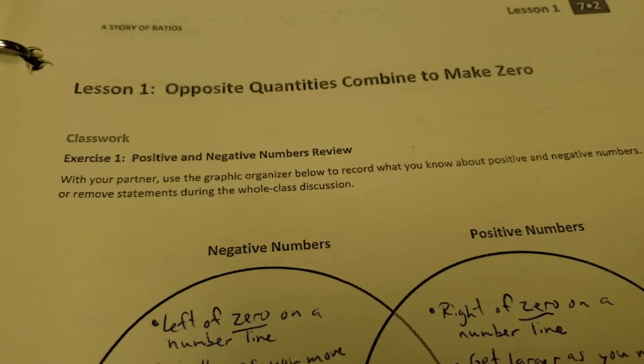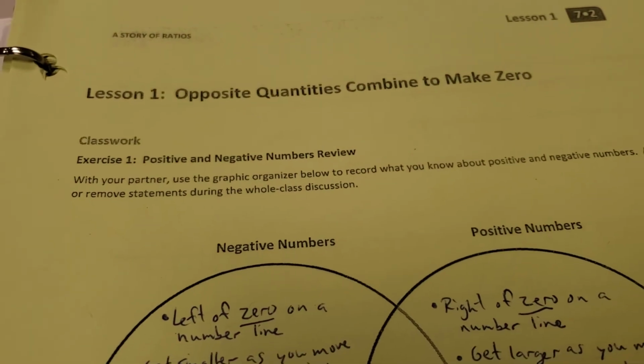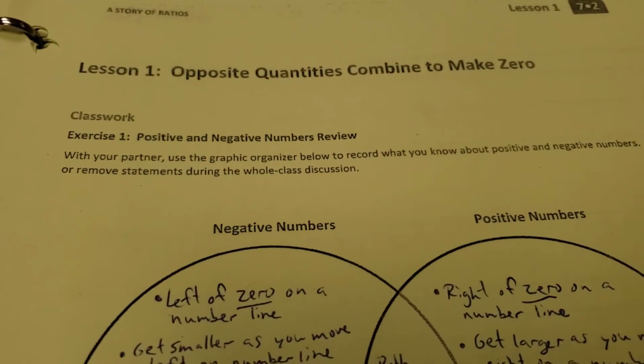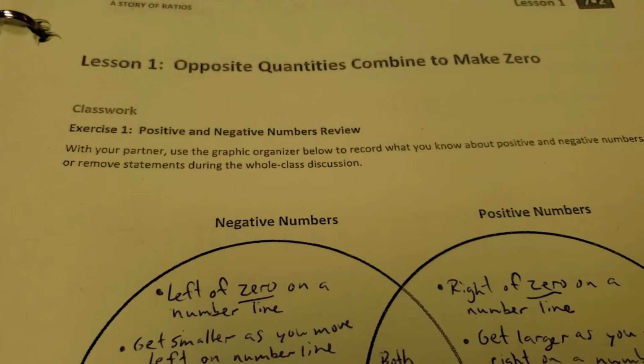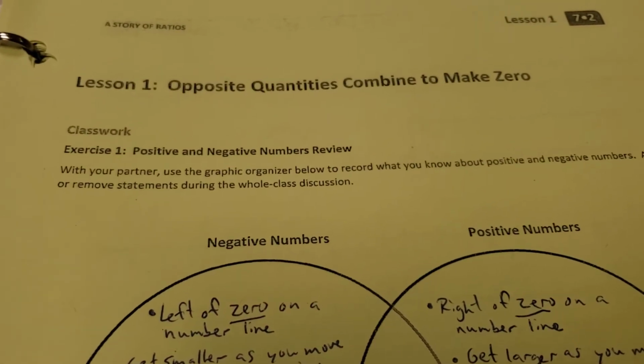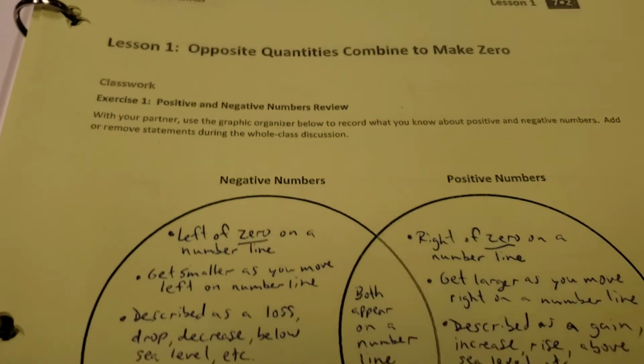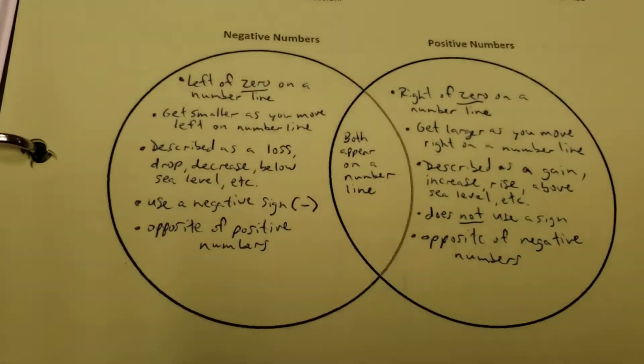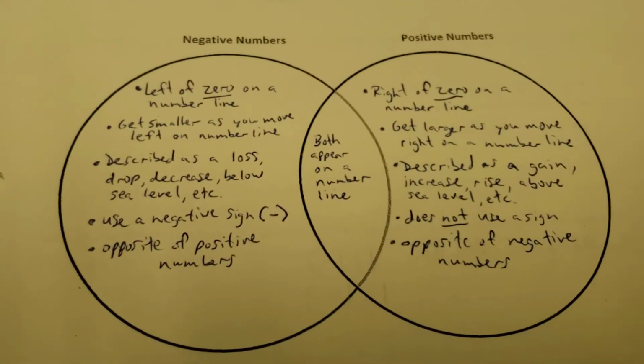This is Mr. Woolley, and we are starting a new unit today, Module 2, or Unit 2, Lesson 1. We're starting to work with integers, and we're going to start with our first lesson, opposite quantities combined to make zeros. So let's take a look at some basic concepts here of negative numbers and positive numbers.